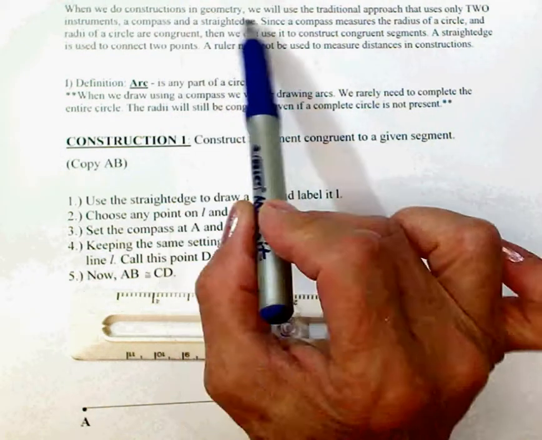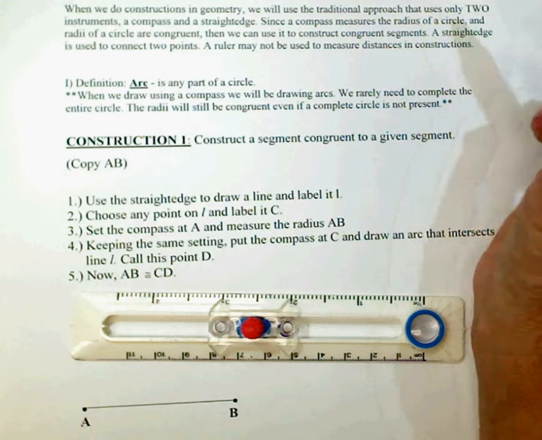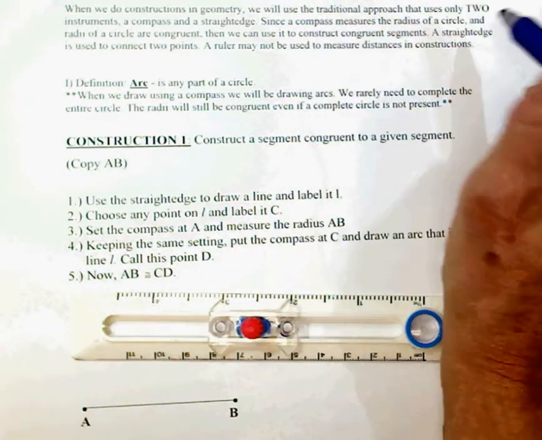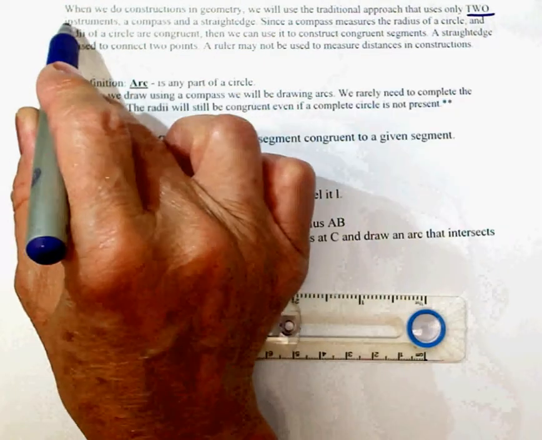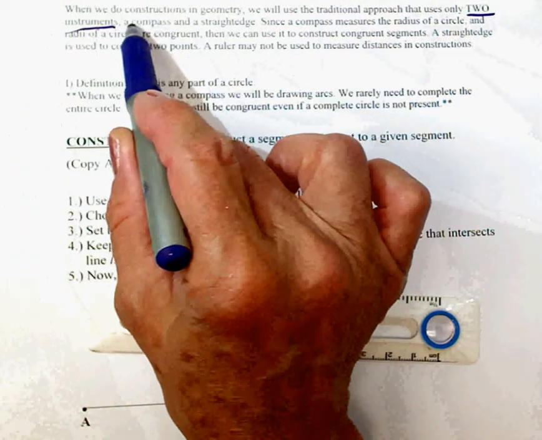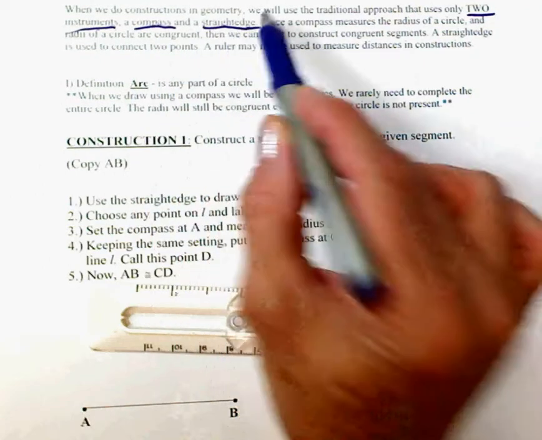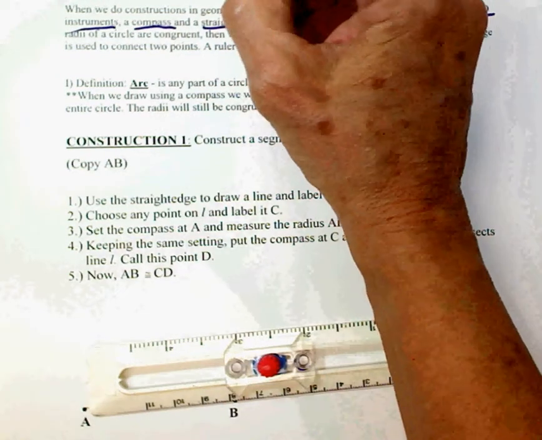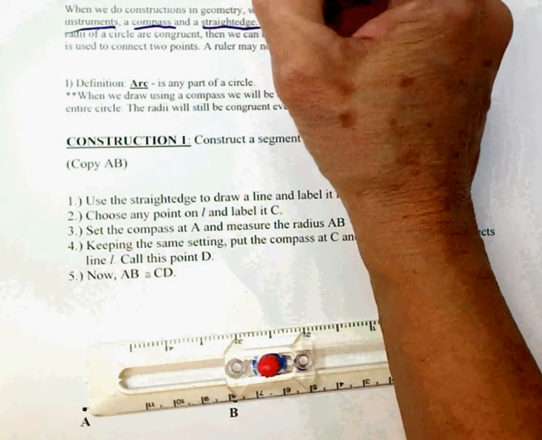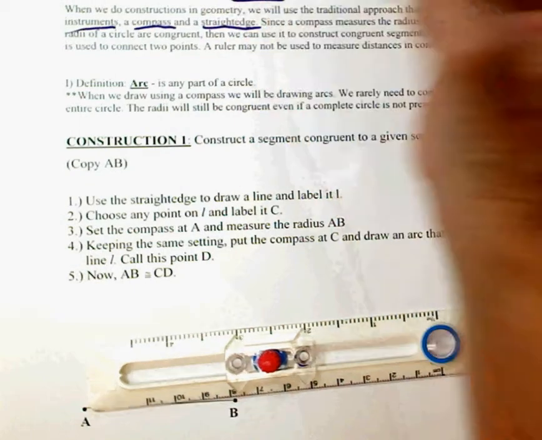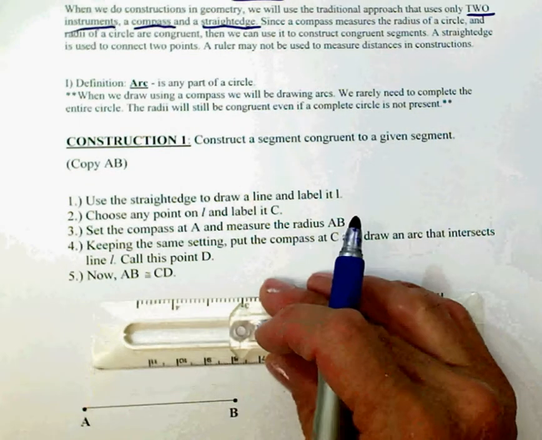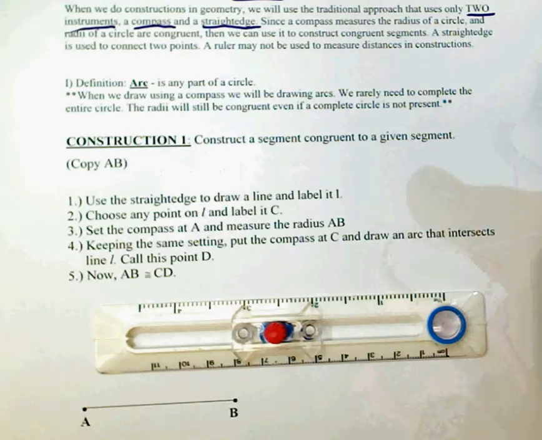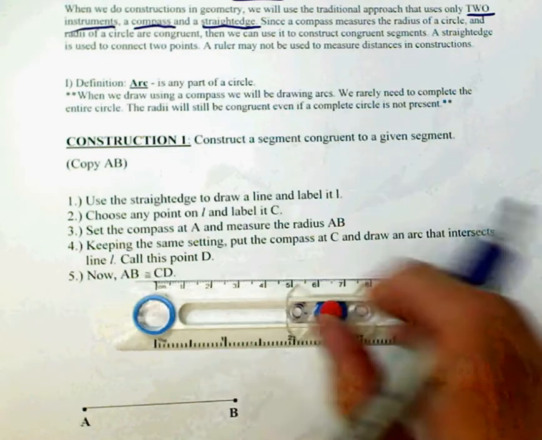When we do constructions in geometry, we will use the traditional approach. That traditional approach uses only 2 instruments. Underline 2 instruments here. Those instruments are the compass and the straight edge. Now because we have the trimen here, we'll only be using one tool because the trimen takes the place of both a compass and a straight edge. As you can see, a straight edge is just something like a ruler that you can use to draw a straight line.